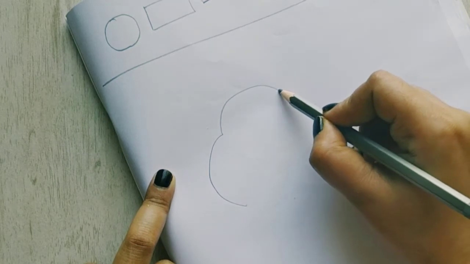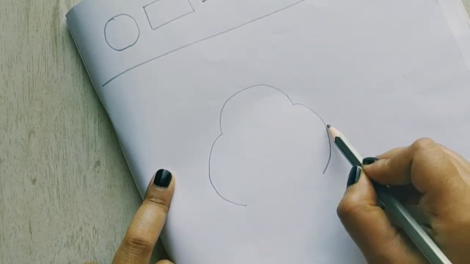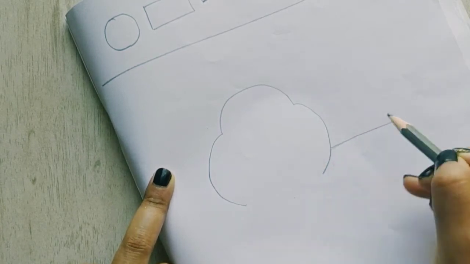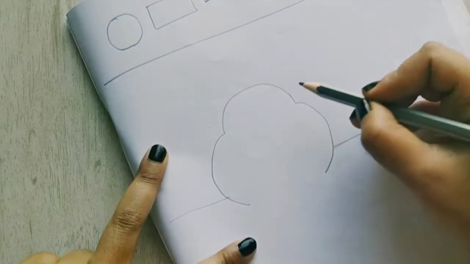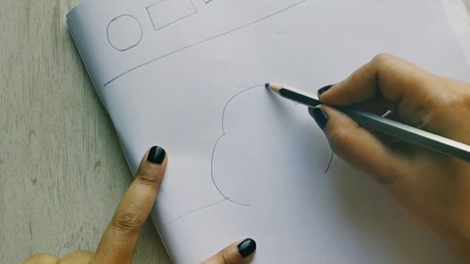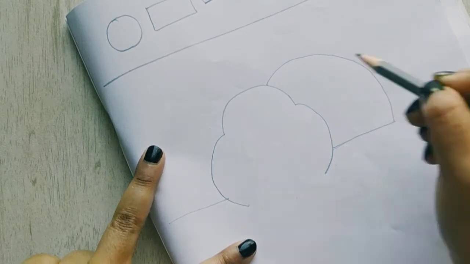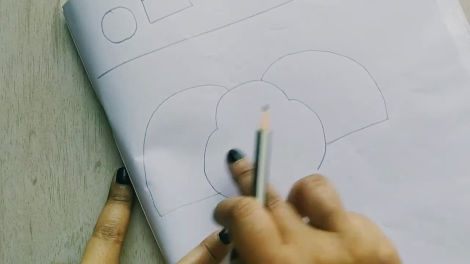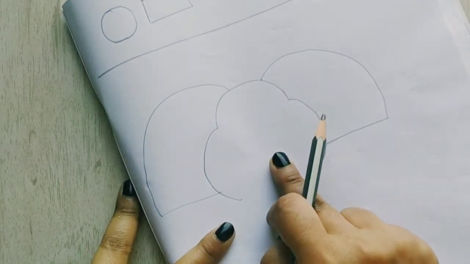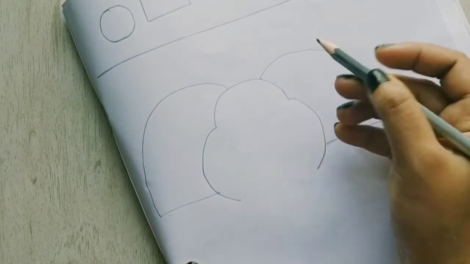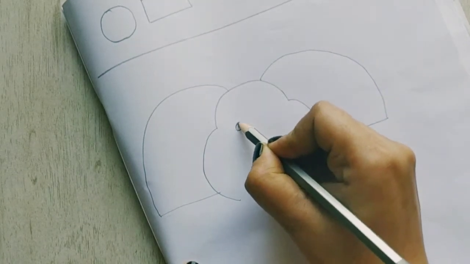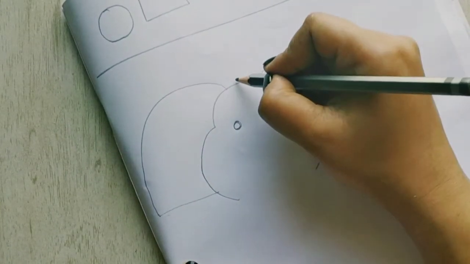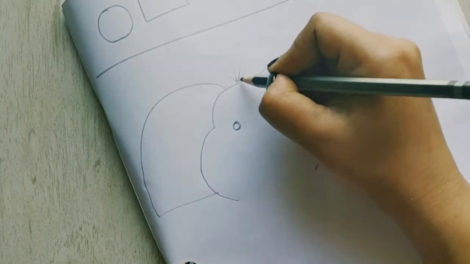For that, from here, from the middle of the side curve, not middle but a little below, make two big lines. And from the top of the head, connect those lines. So these are basically two ears of the elephant, and this is the face, right? Now, let's make two eyes. And let's make a few hairs on the top of the head.